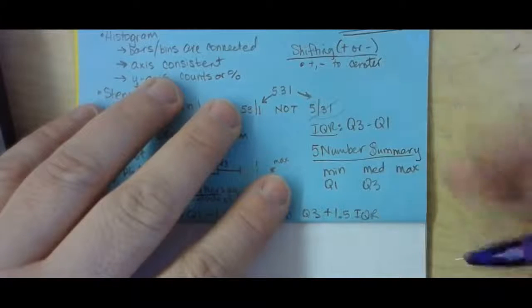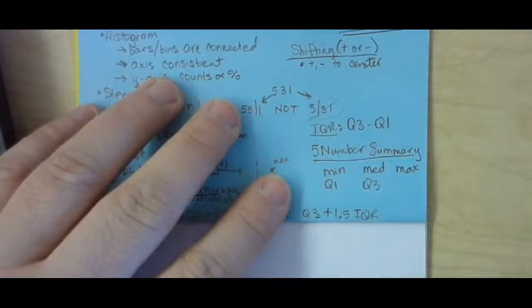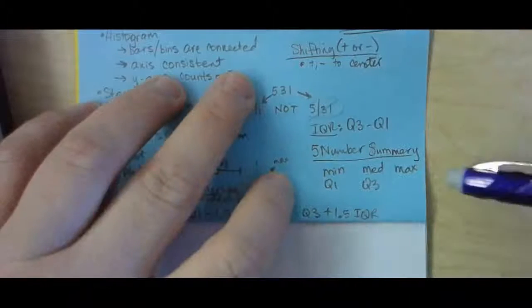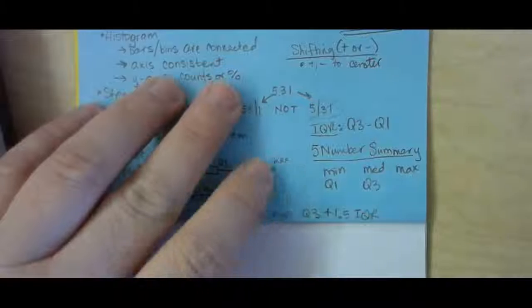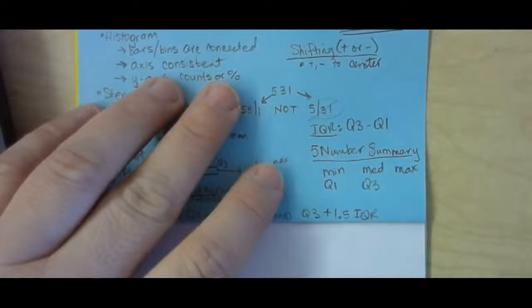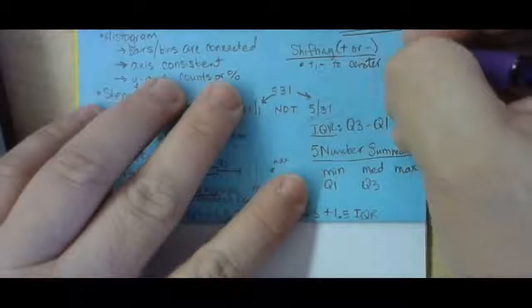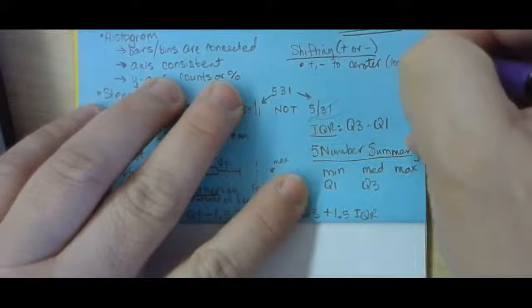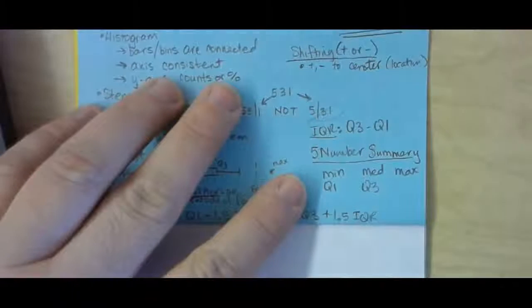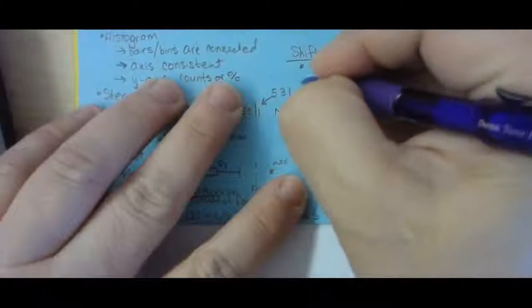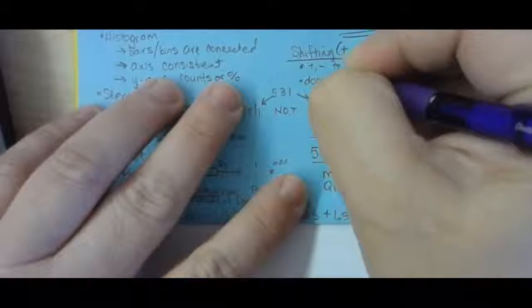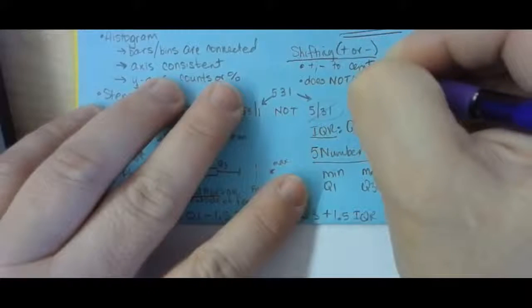So if my ticket prices all went up $5, then that means my mean would go up $5. That means my median would go up $5. It means my max would go up $5. So it's anything that talks about a location would go up or decrease by that amount. This does not change the spread.